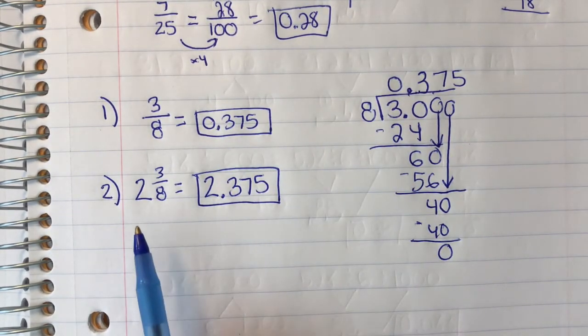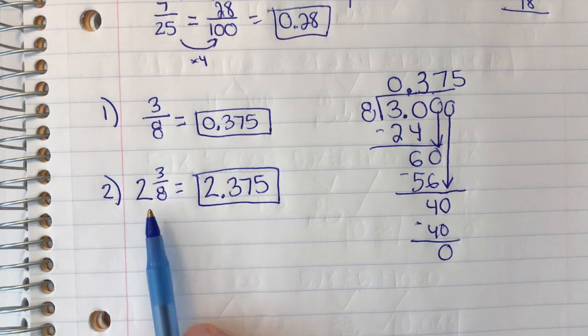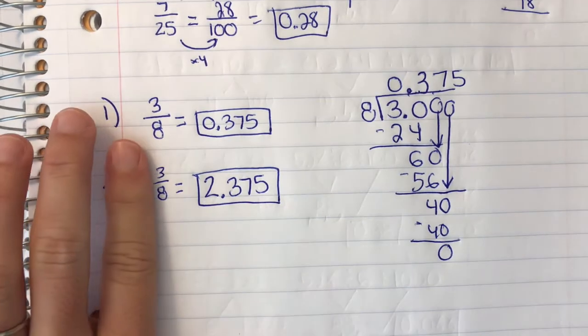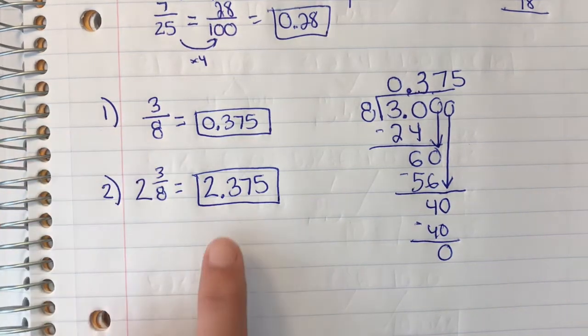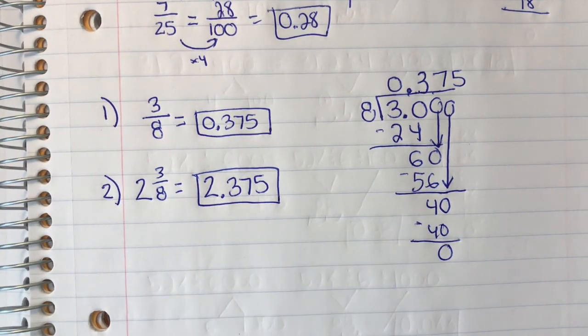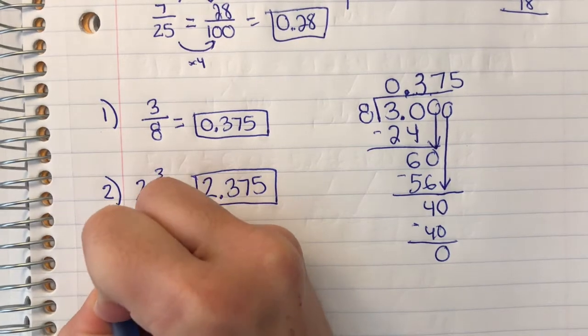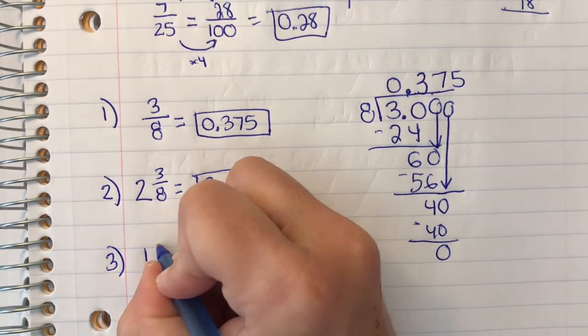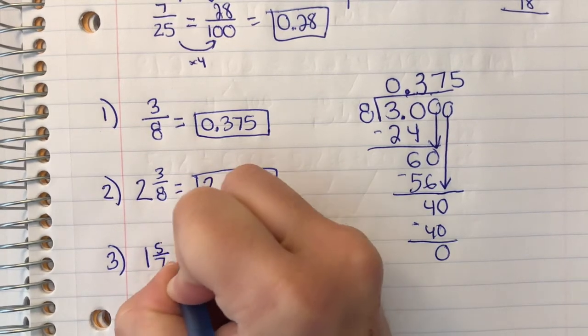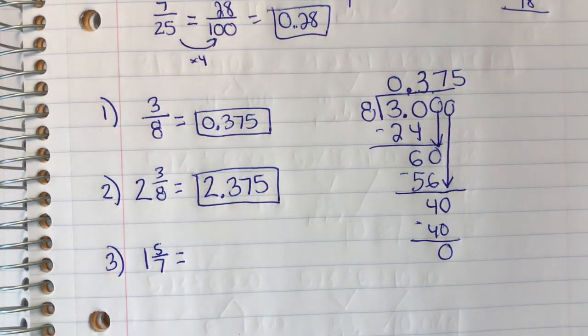So when we're converting mixed numbers to decimals, the whole number doesn't change. You kind of set that one off to the side, and then you convert the fraction amount, and then you put them together. Try another one for me. I want you to solve this one on your own. What would 1 5/7 be as a decimal?